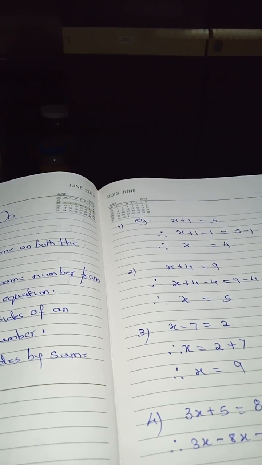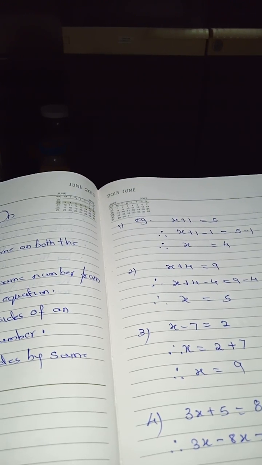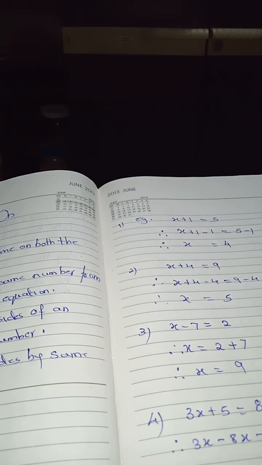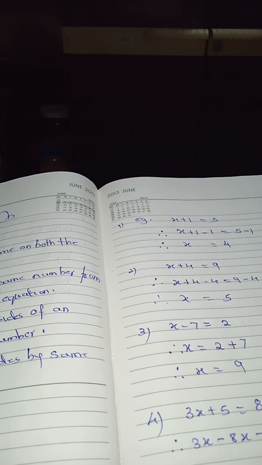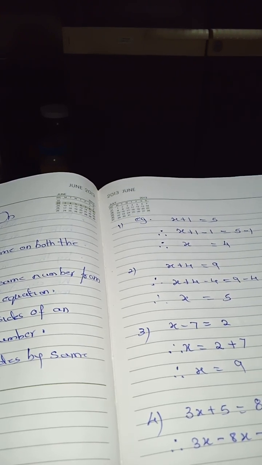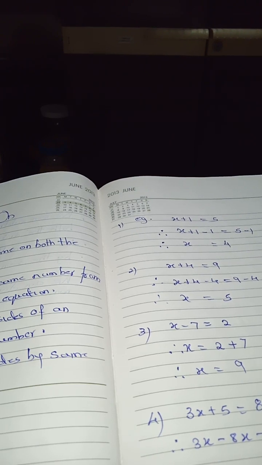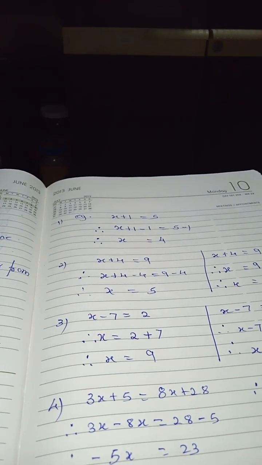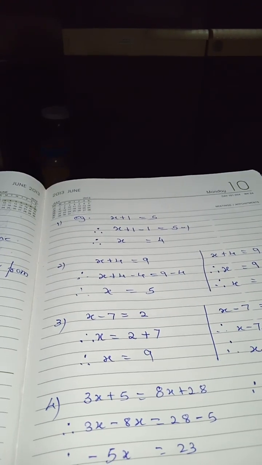Therefore, here minus 5x is equal to 23. You bring 5 to the denominator place. Therefore, x is equal to minus 23 upon 5.